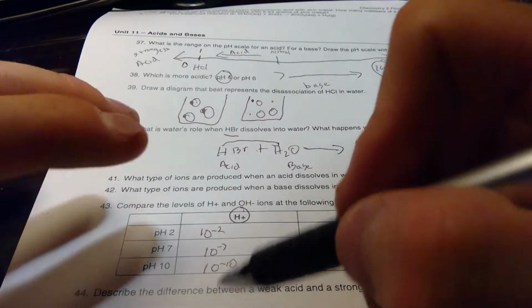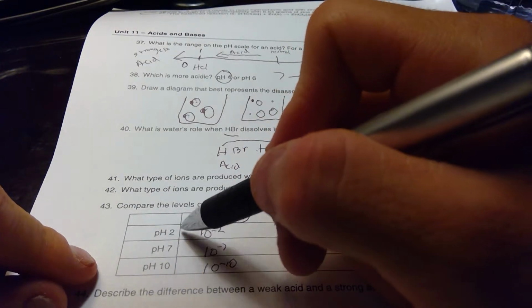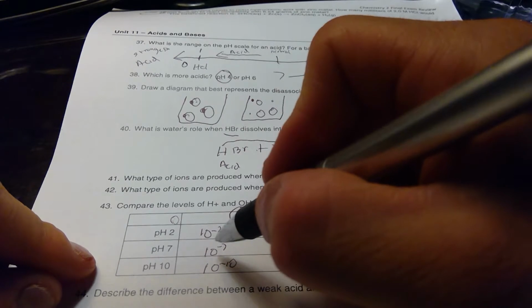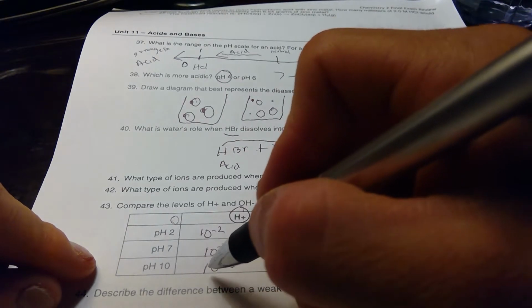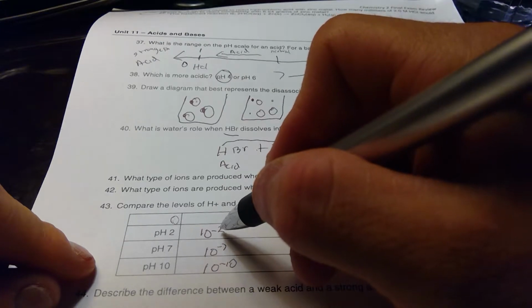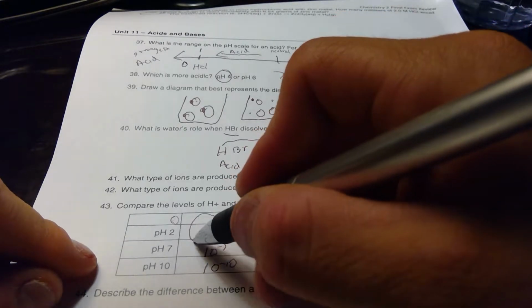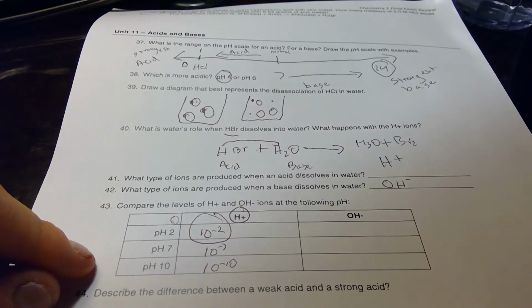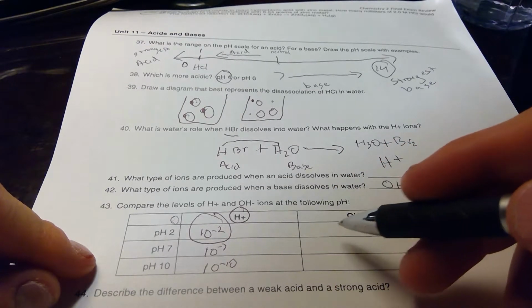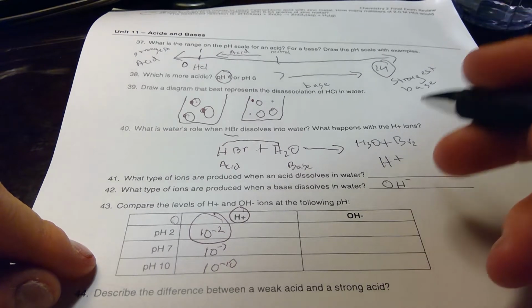Now, remember when I told you guys the closer you get to 0, the stronger the pH is, or the stronger the acid is? Now, which one is the biggest number? 10 to the negative 10 or 10 to the negative 2? The answer is 10 to the negative 2. Right? And now, when we do pHs, we have to do the complete opposite for this particular one, right?